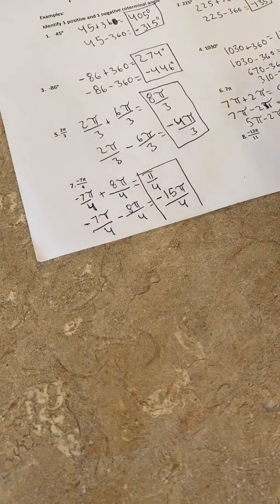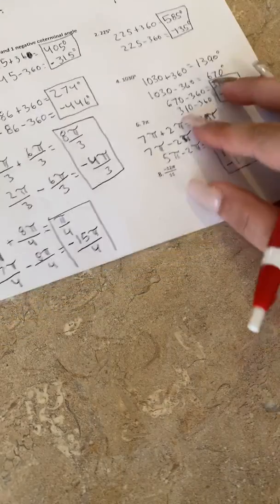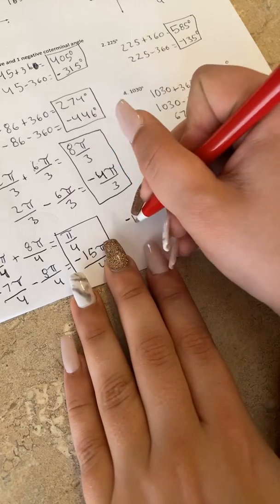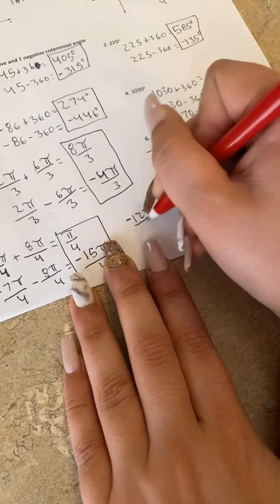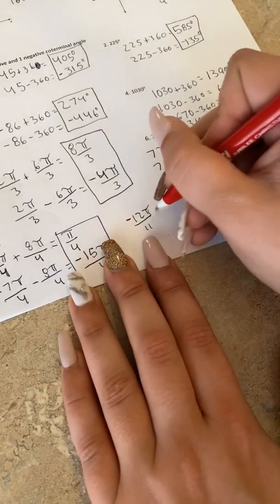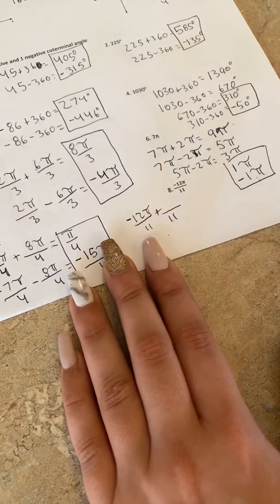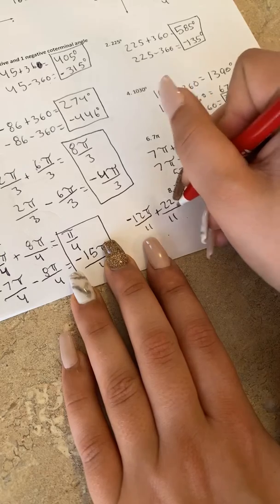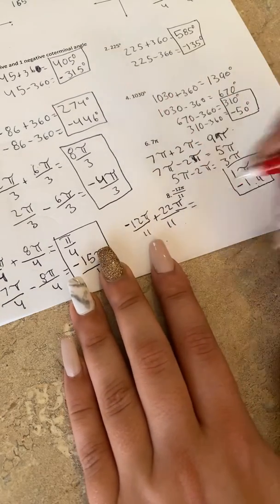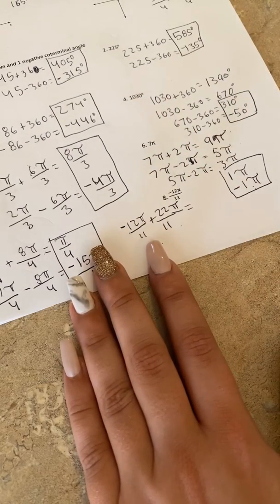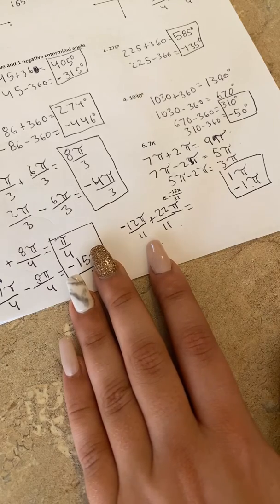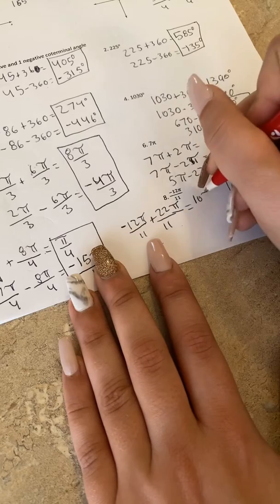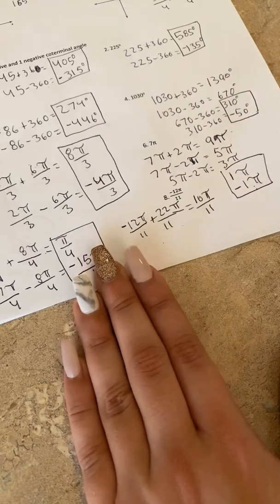Okay. So then with our last problem with coterminal angles, we have negative 12 pi over 11. And again, we need a common denominator. So we're going to have 11 on the bottom, and 11 times 2 is 22. So that becomes 22 pi over 11. Okay, so negative 12 plus 22 gives you 10 pi over 11. So that's our positive answer.